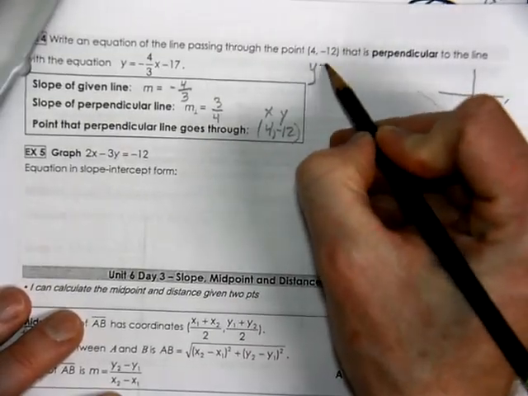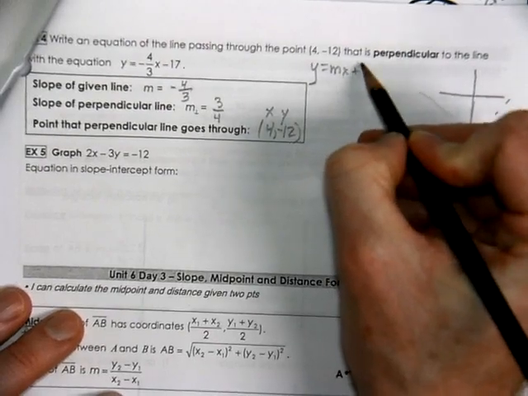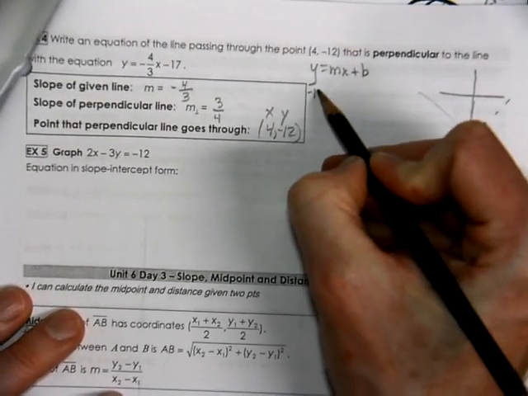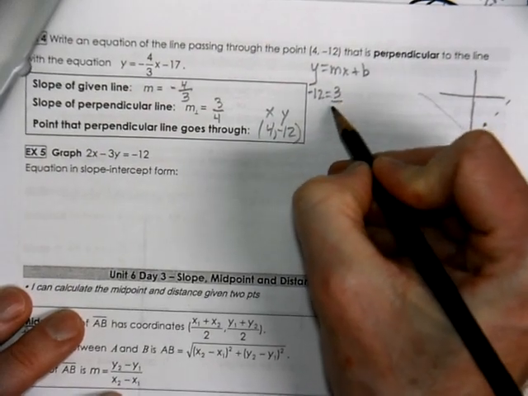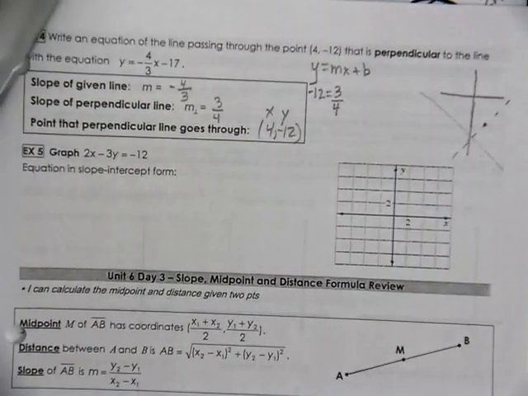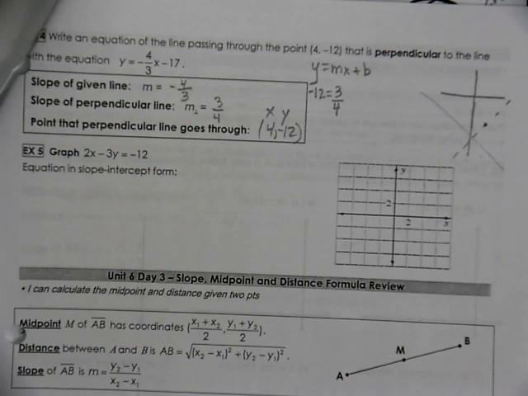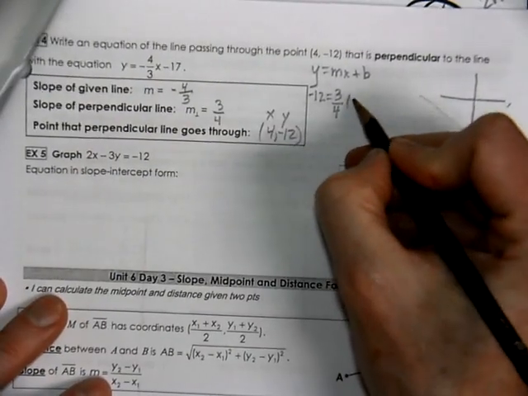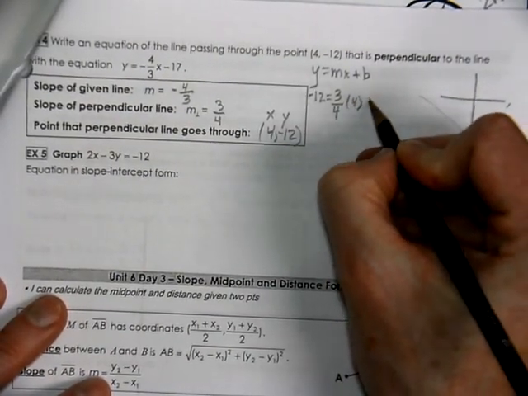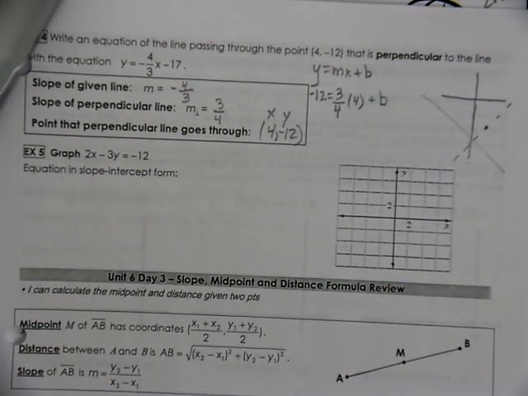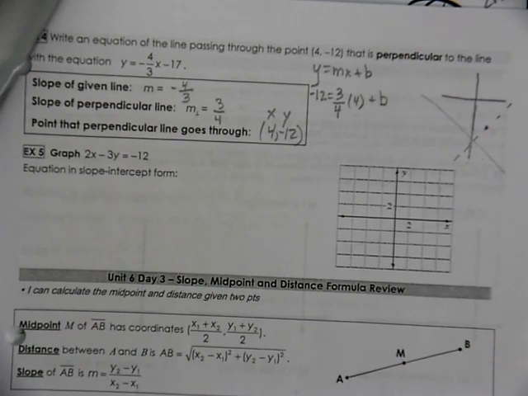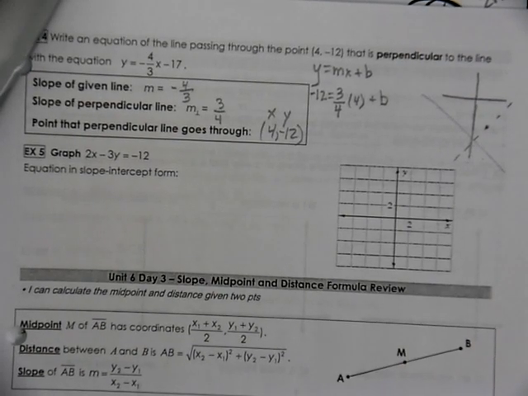So just like before, we're going to take y equals mx plus b, plug in our negative 12. Our slope is supposed to be perpendicular to the given, so it's going to be 3/4. Our x value is 4. And we don't know what our b value is. We have to solve for something. We have one unknown for this one equation.